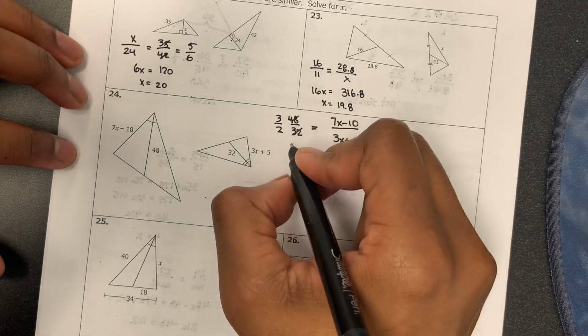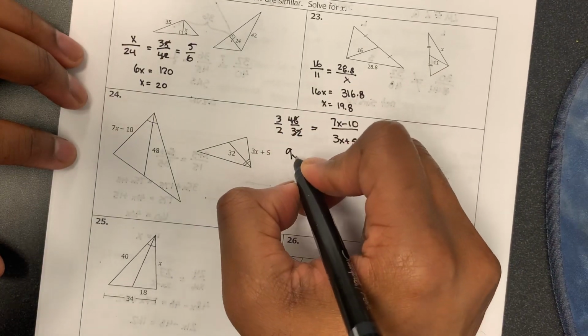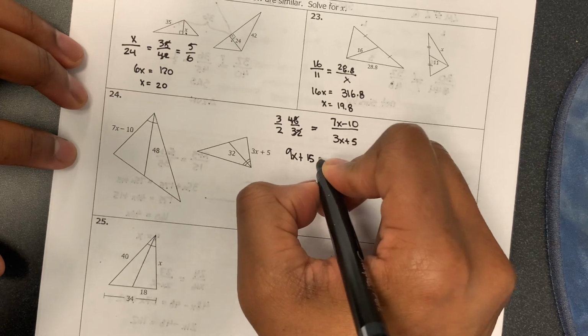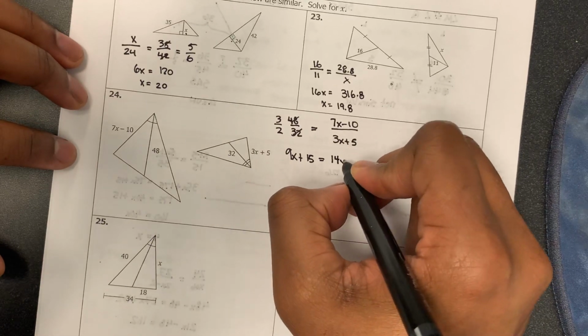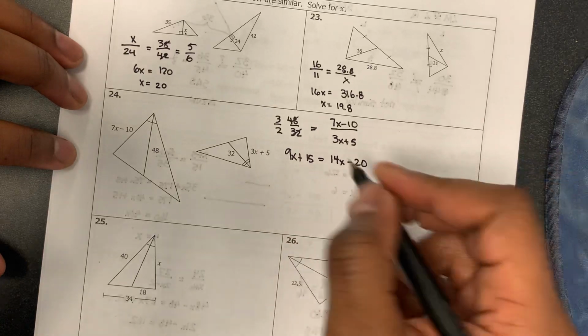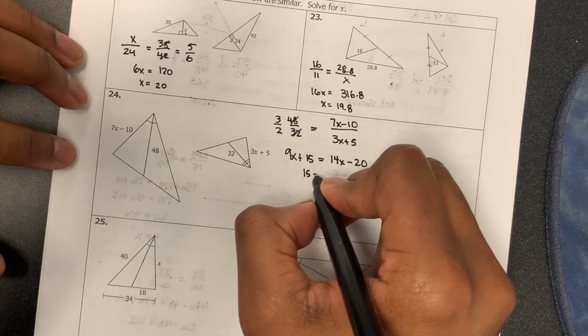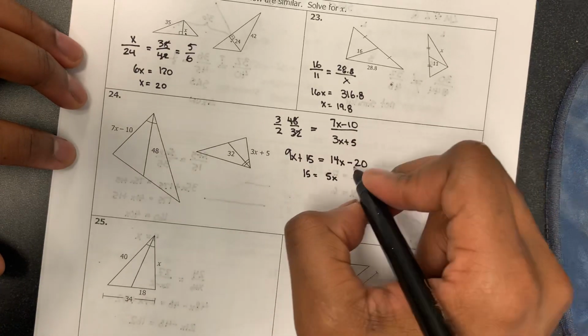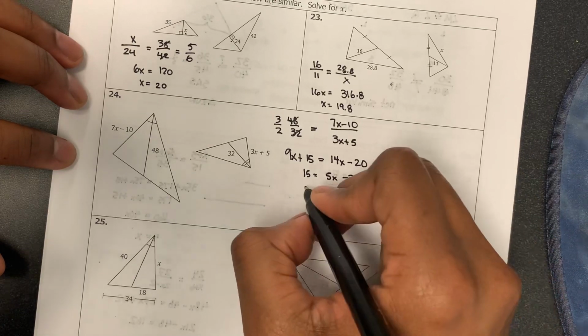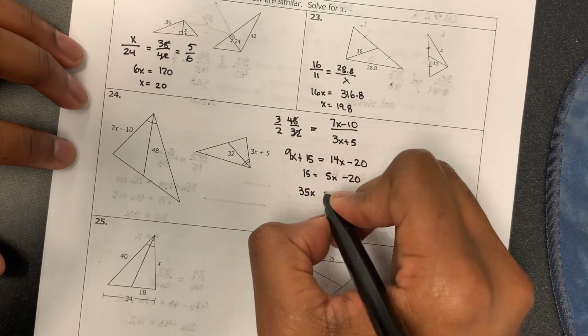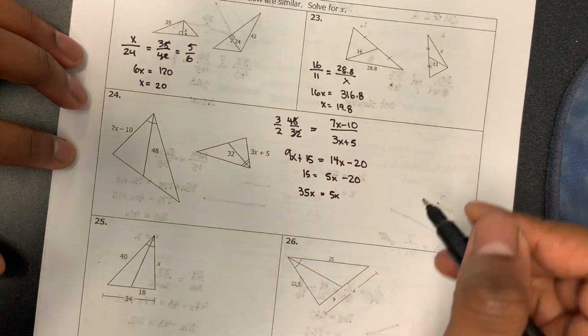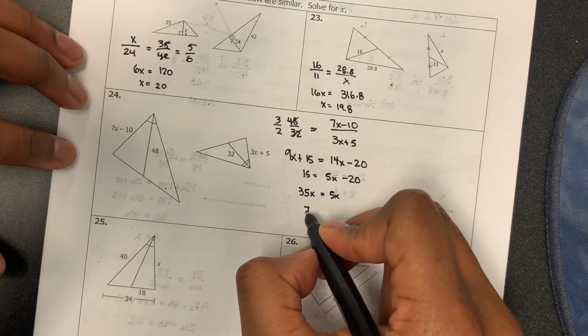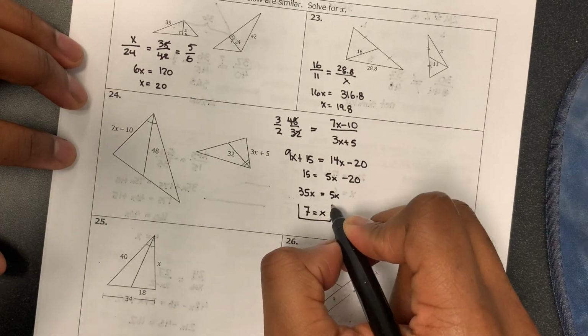So now when we multiply, we get 9x plus 15 equals 14x minus 20. Subtract 9x, we get 15 equals 5x minus 20. Add 20, we get 35 equals 5x. And divide both sides by 5, we get 7 equals x.